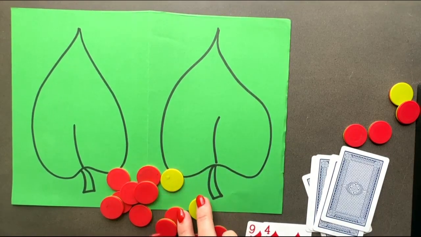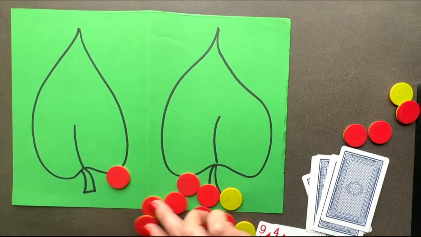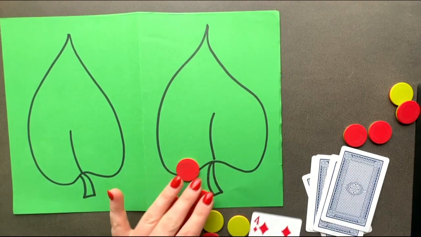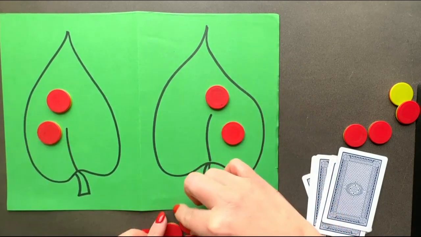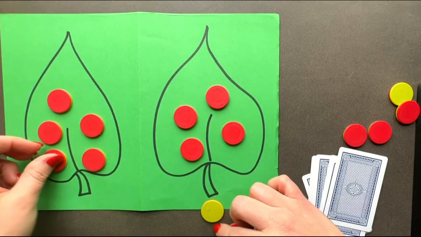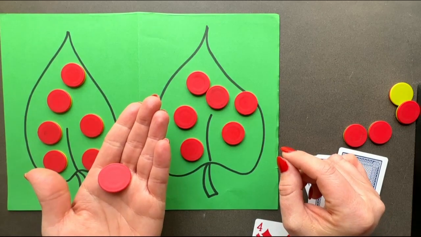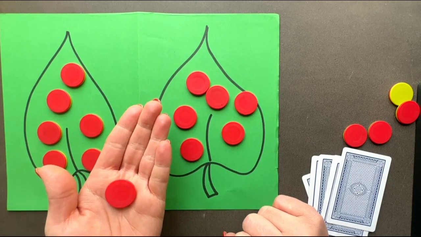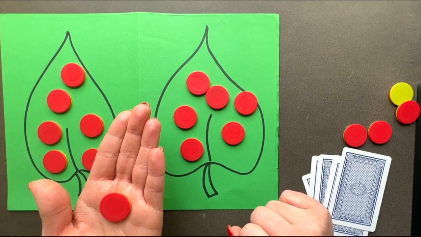2, 4, 6, 8, 10, 12, 12 and 1 more. 13. I have 13 bugs here. Let's see if I can share them equally. I have 1 left over. Can I get another bug, little mathematicians? No, because then I wouldn't be working with the number 13. I'm meant to be working with 13.